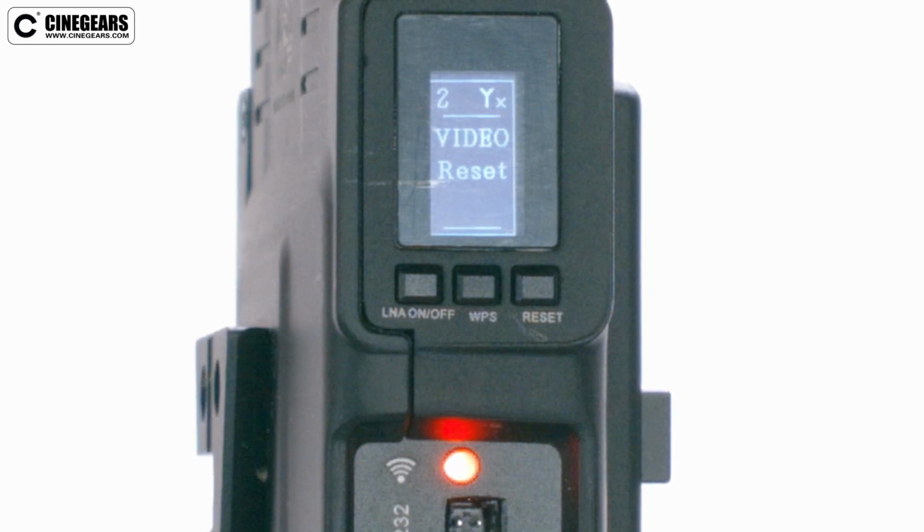reset. The channel reset function is useful when there's a problem with only one of your transmitters, so instead of shutting down the whole system, you can reset a single device.